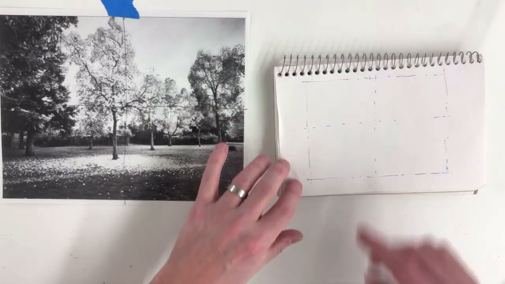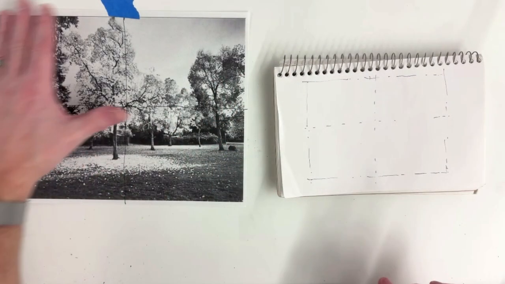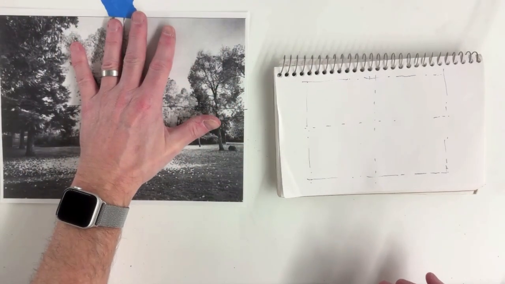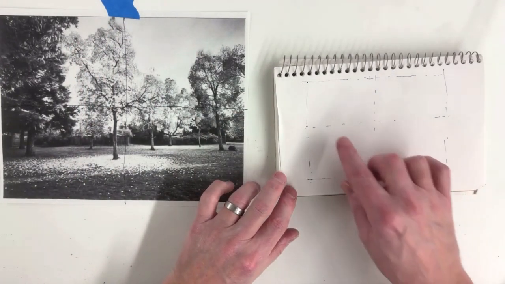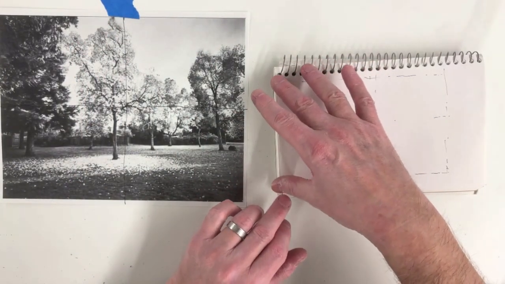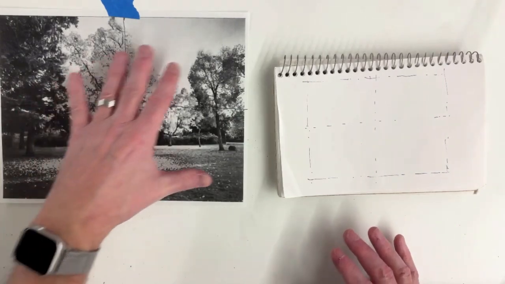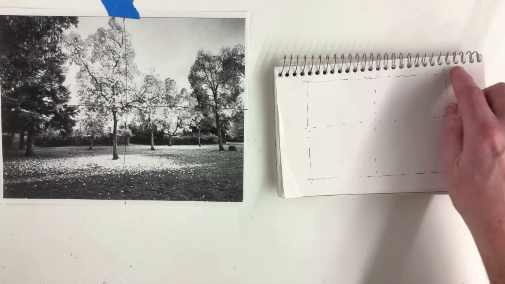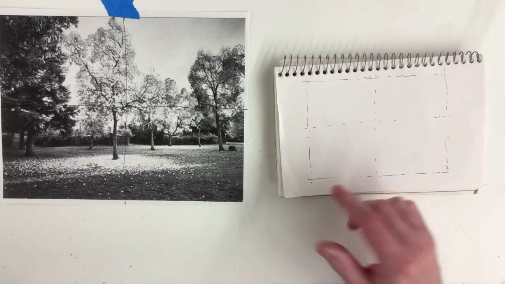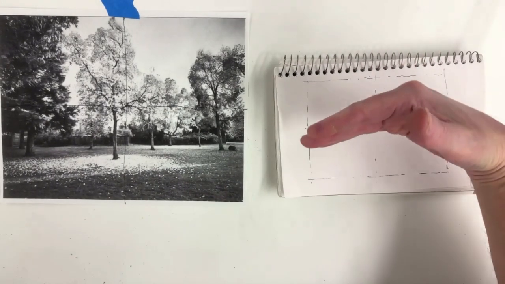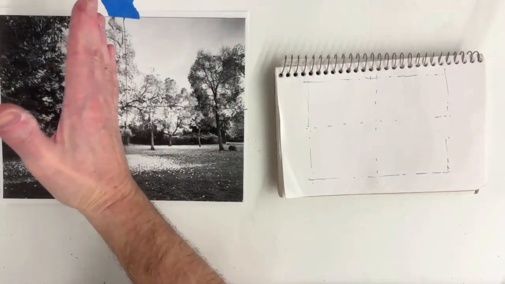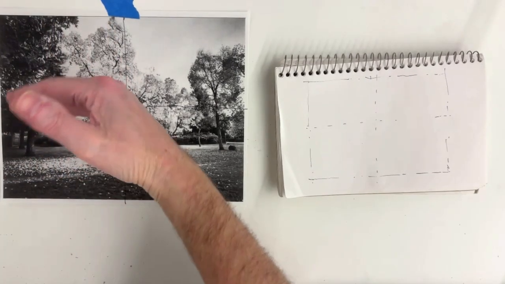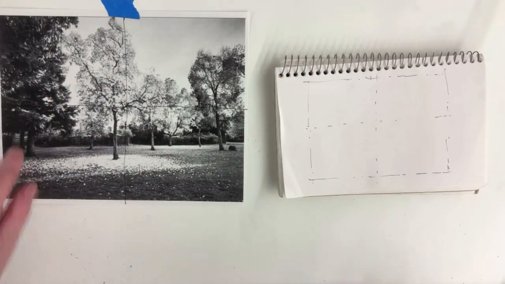I checked the proportion of my page versus the proportion of what I was going to draw. I realized that this is short and long, and this is a little more tall, so I tried to draw a representation of that in my sketch. I then divided this area in half, this area in half, and my drawing in half and half. I'm now looking for lines.